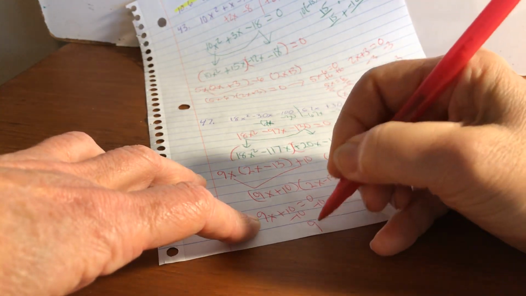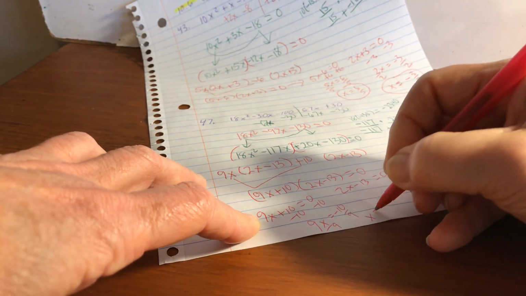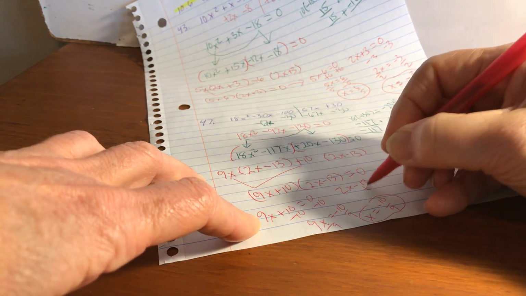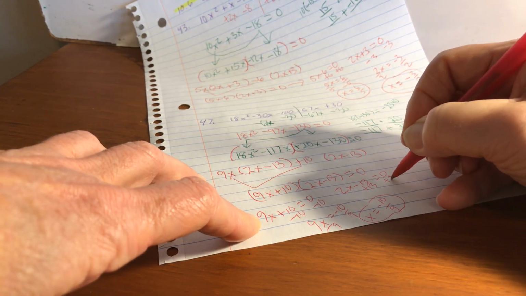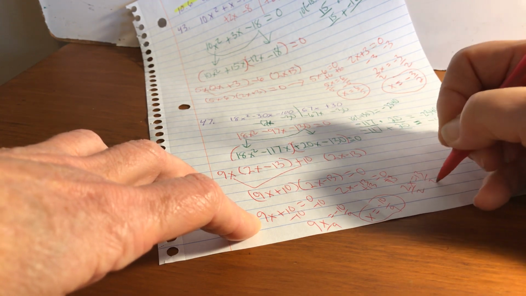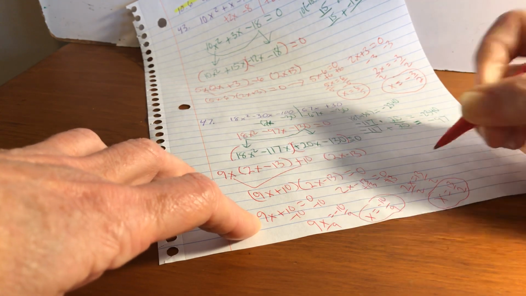Subtract the 10, 9x equals negative 10, divide by 9, x equals a negative 10 ninths. That's one solution. Add the 13, 2x equals 13, divide by 2, x equals 13 halves.